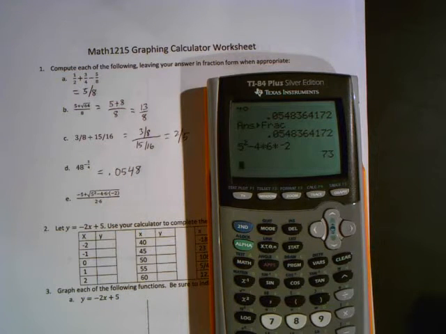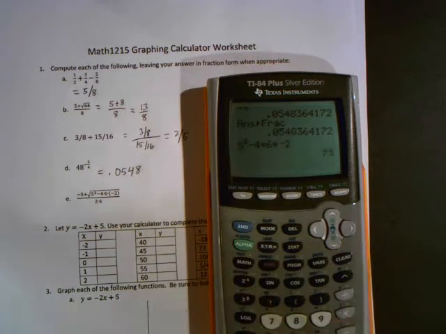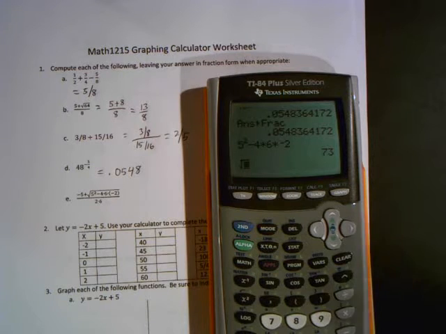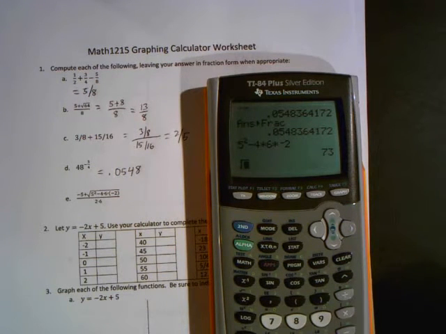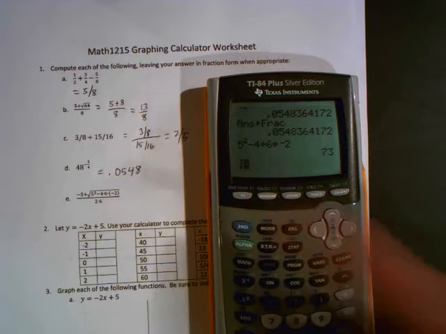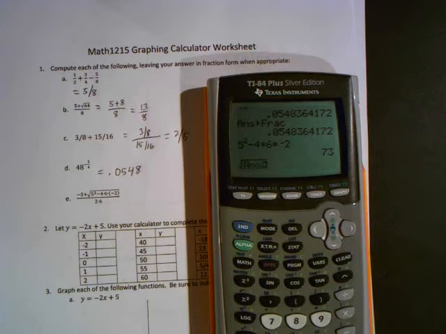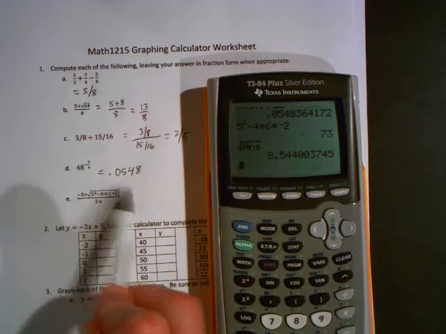Now what I want to do next is I want to take the square root of 73. And the way you can do that is square root. And then of course you could type the number 73, but if you had an uglier number, you might not want to have to retype it. If you had some ugly decimal like we had up here, there's an answer option here, which is very helpful. Second answer. So now I've taken the square root of 73. So I've done the square root of the whole thing.